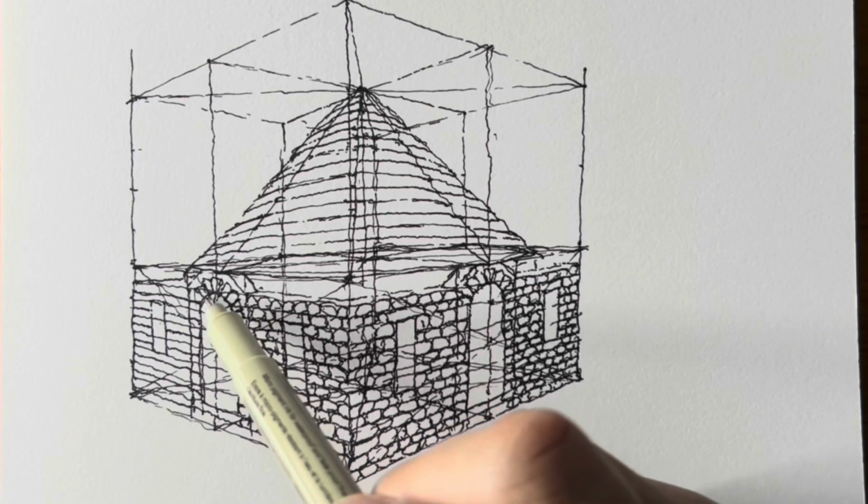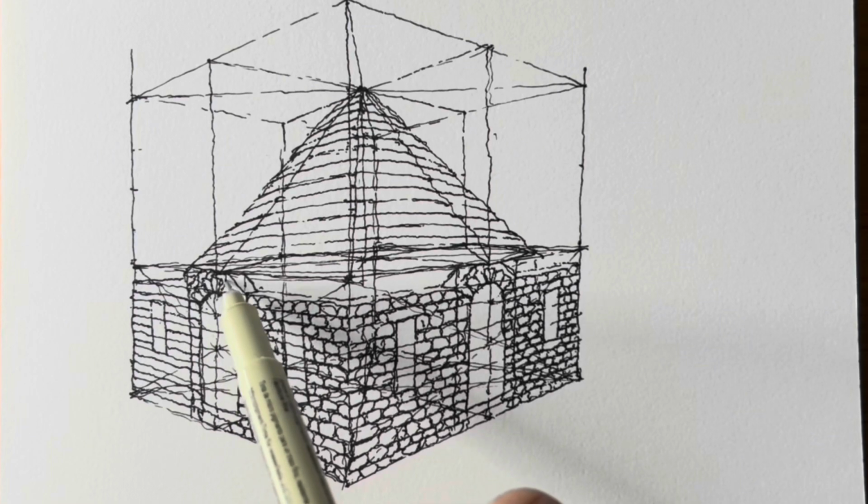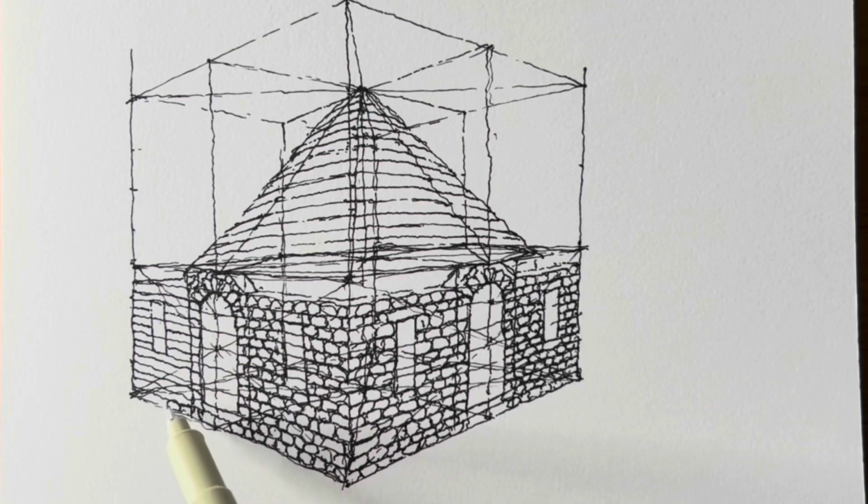And in this video, it's more of an extension of my understanding of the building in perspective views of the building itself.